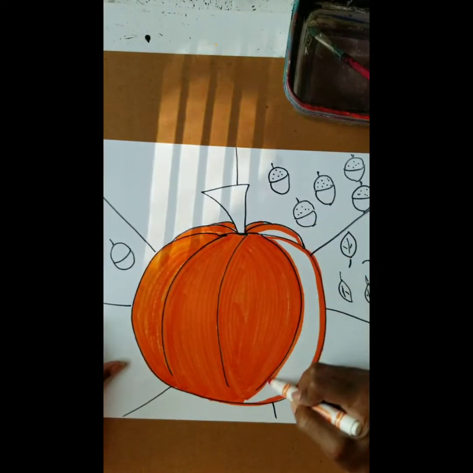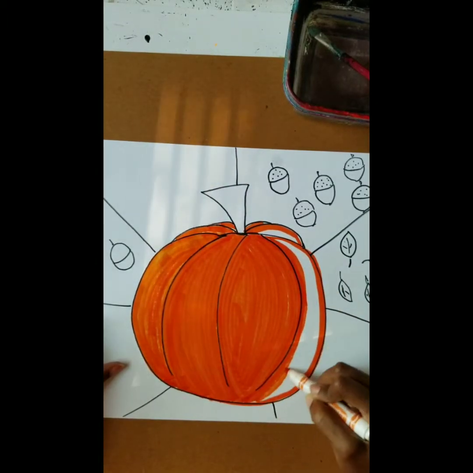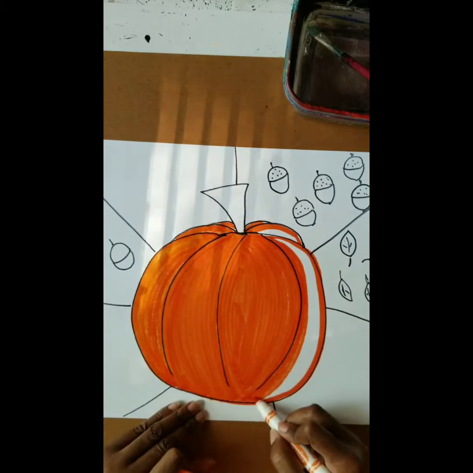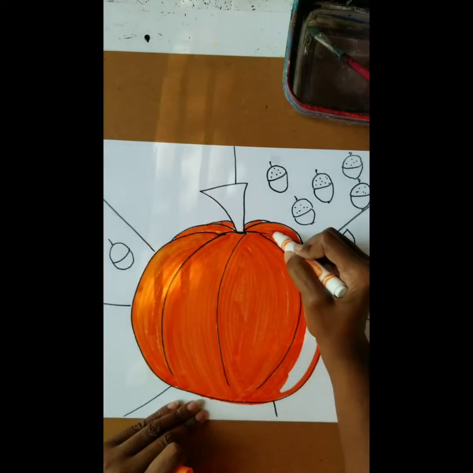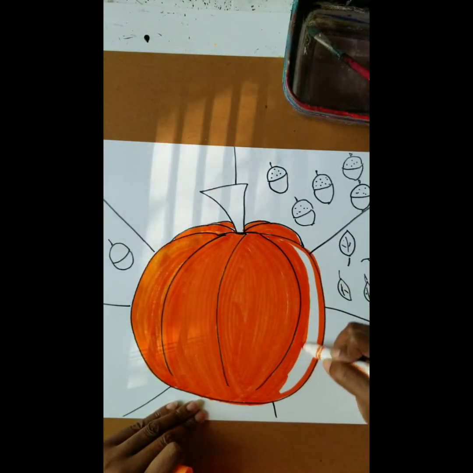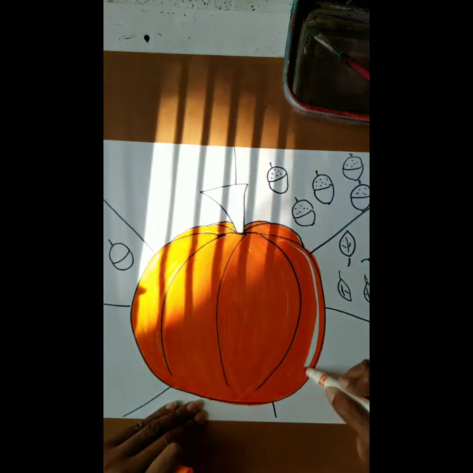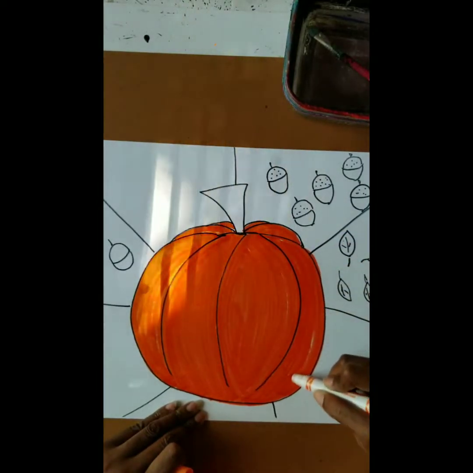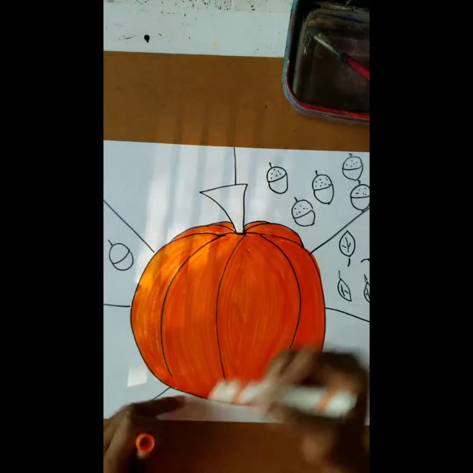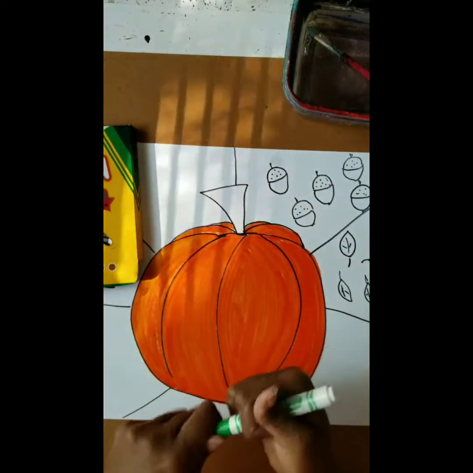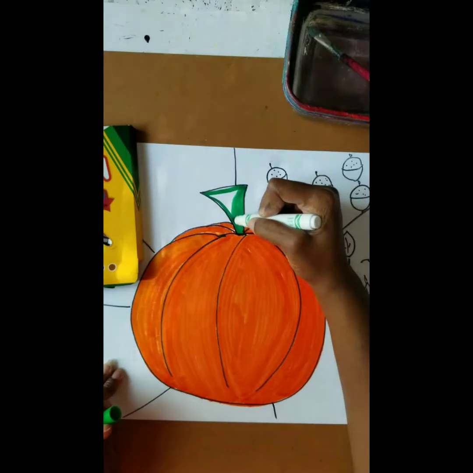Here's my next color. And if you don't want to use the markers, you're more than welcome to use the crayons as well. So take your time and do your best. And look how quick that was. It didn't take very long at all to go in and fill in those spaces. Look at that. If you need to go back over, then go back over some other sections. Then get your other colors, fill those in neatly. Take your time, go slow.